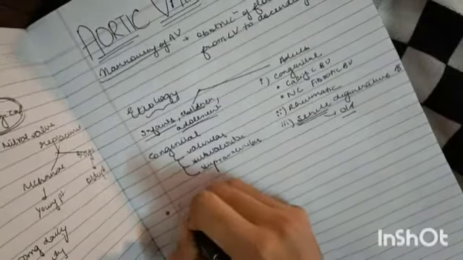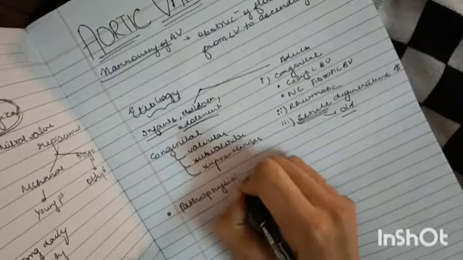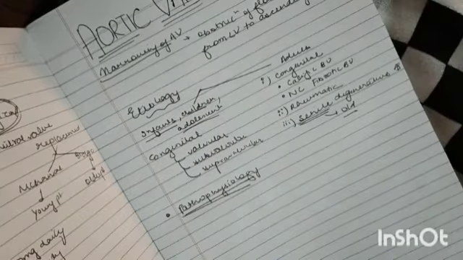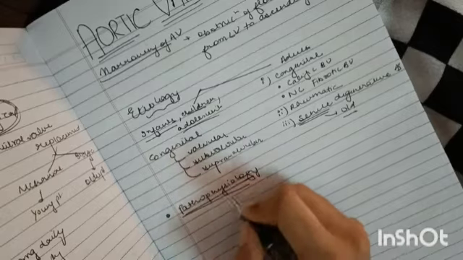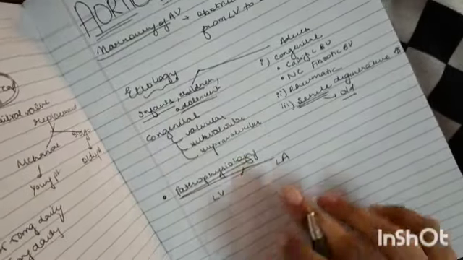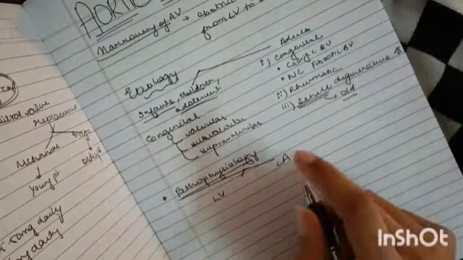Now coming on to the pathophysiology. How is it affecting? In the pathophysiology, first we must understand that we have the left ventricle and left atrium. Now in this, what we see is there is a decrease in the flow.